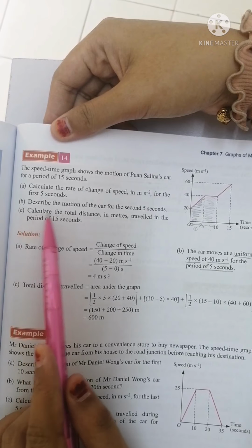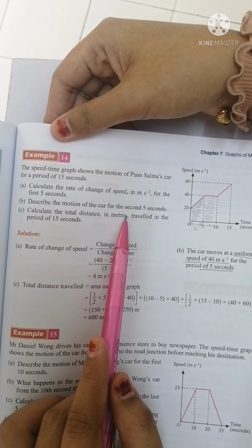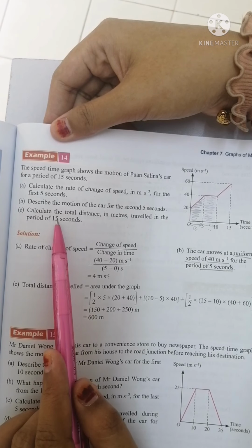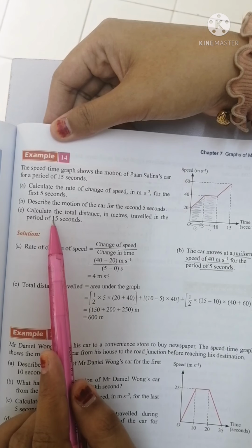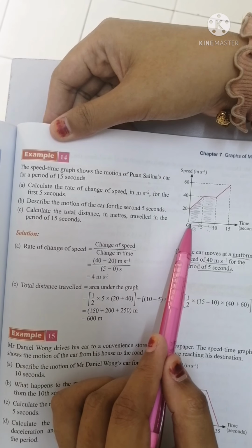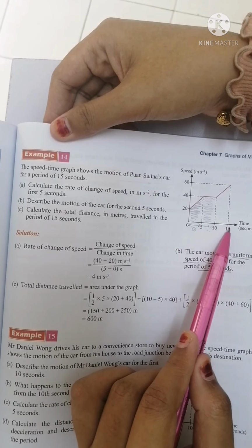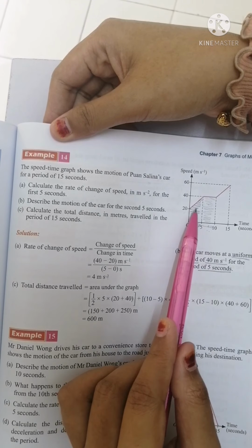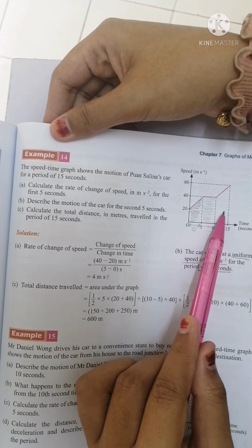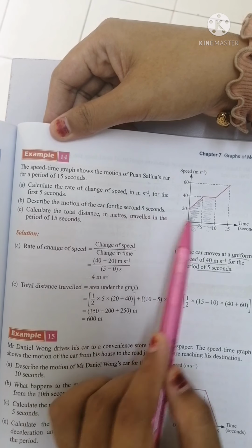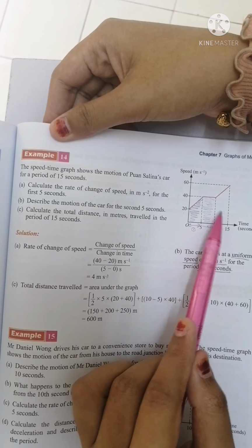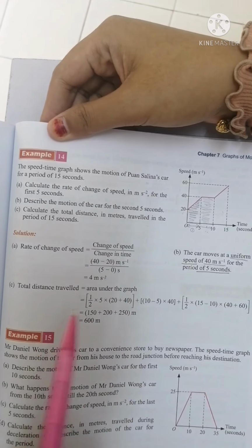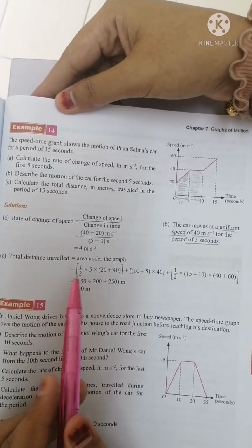For C, the question asks you to calculate the total distance in meters traveled in the period of 15 seconds. It means for all the time from 0 to 15 seconds, so you need to know the total distance for this one, and this one. In order to find the total distance, you need to calculate the area under the graph. There are 3 parts: part A, part B, and part C. This is how you do it.